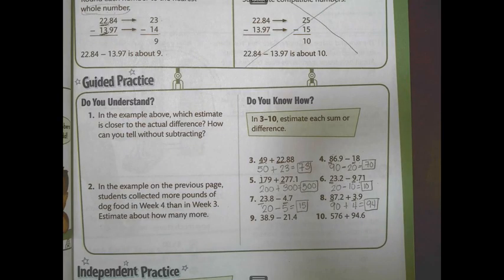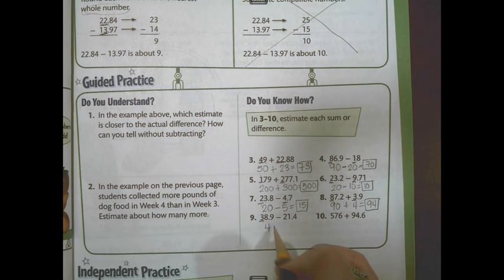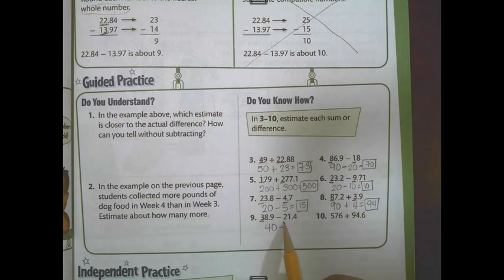All right, ladies and gentlemen, 38 and 9/10, we're going to round to the nearest 10. The 8 in the ones place tells me to raise the score and round it to 40. The 21 and 4/10, the 2 is what we're going to round. The 1 tells me to leave it alone, so it's going to stay 20. Let it rest. 40 minus 20 is 20.